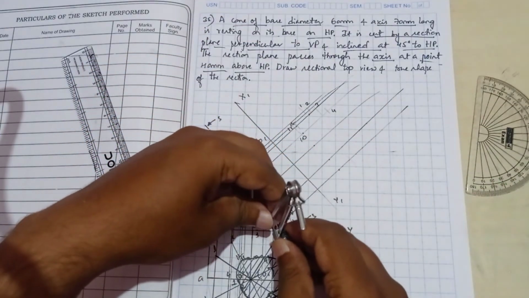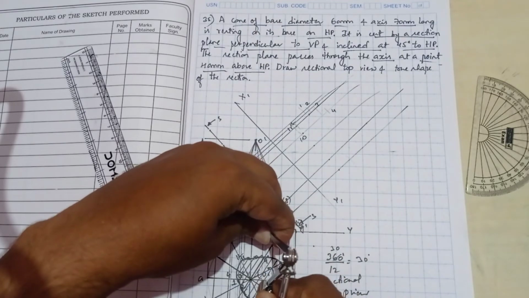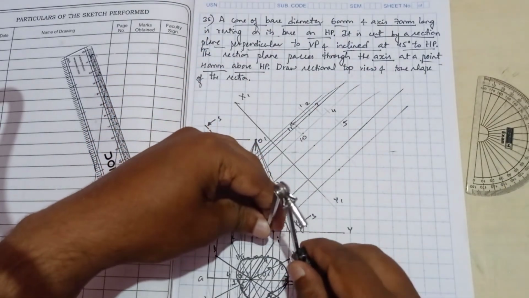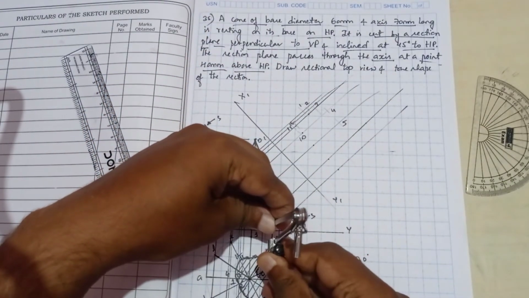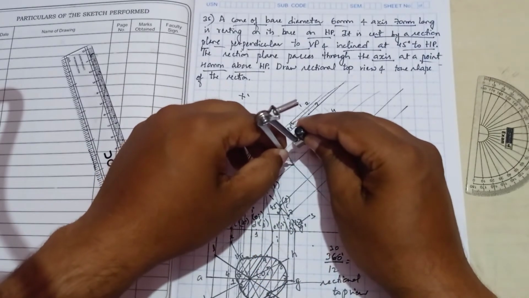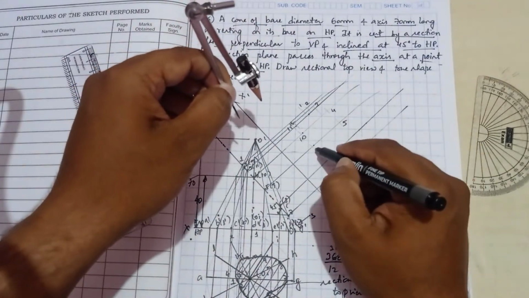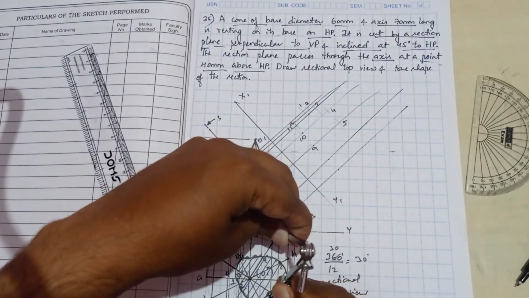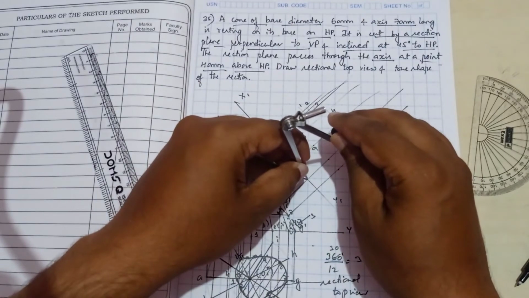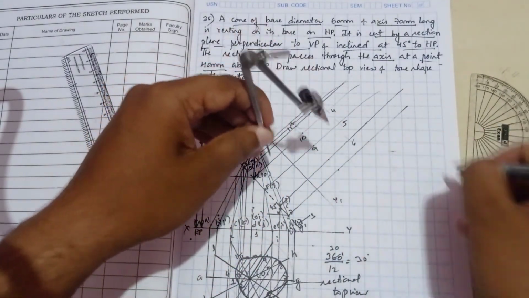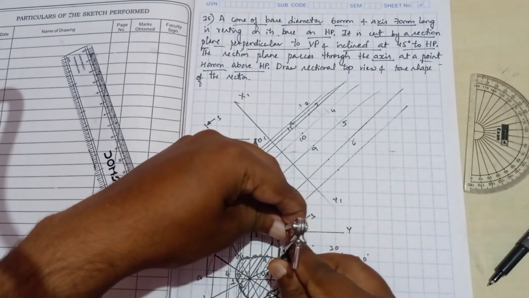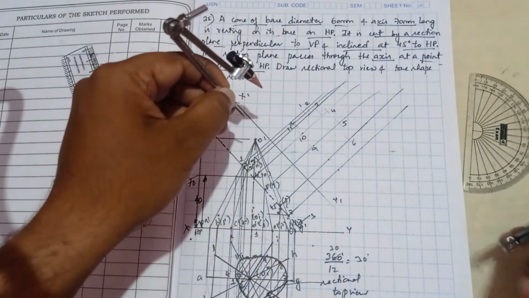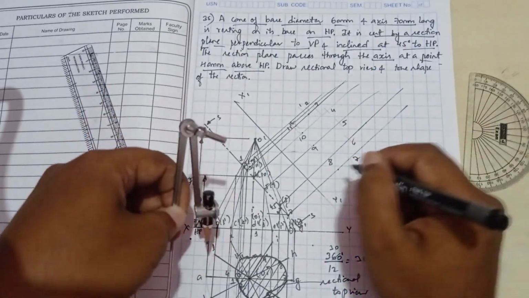Now point number 5, next point number 9 here, next point number 6, point number 8 on the same line. This is 7. So all the points we are getting here.